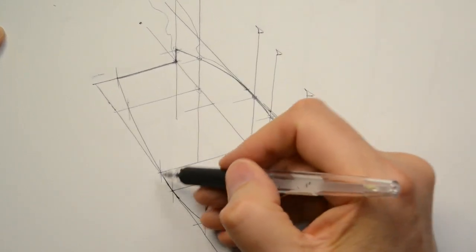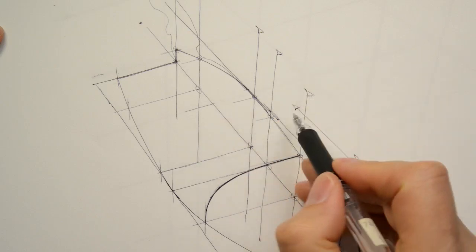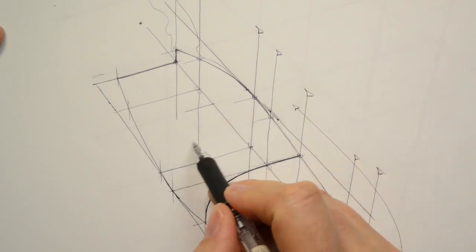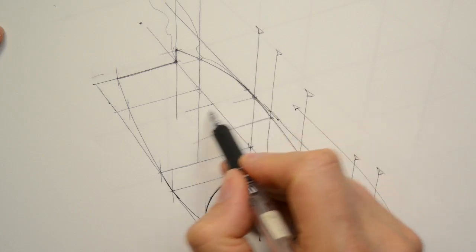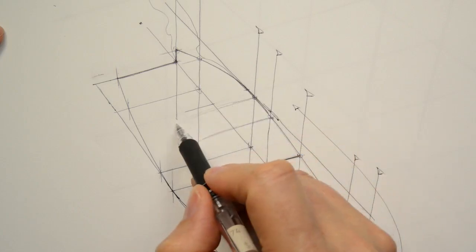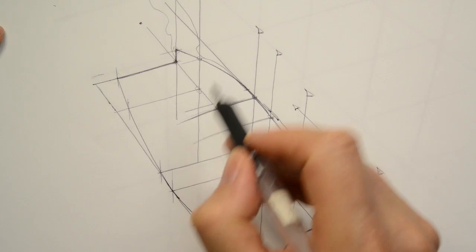Okay, so I'm going to just keep going now and drawing these curves. So it's kind of like two curves in a way. I set this curve. I know it's leaning inward a little bit, away from that vertical line.